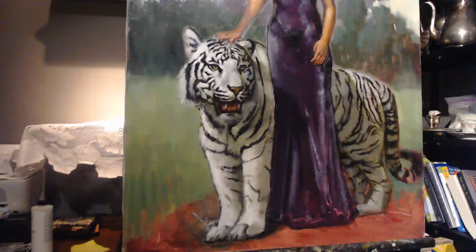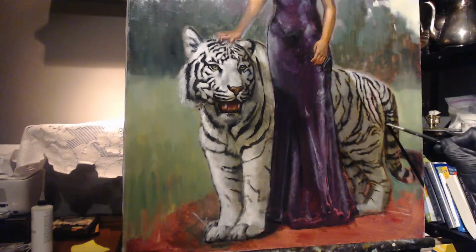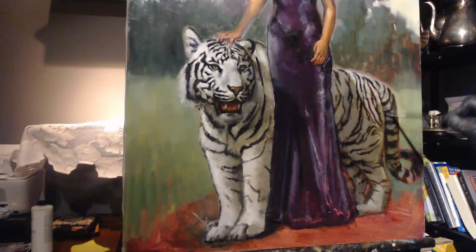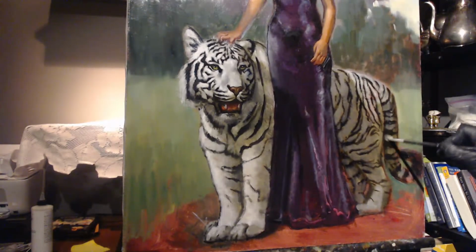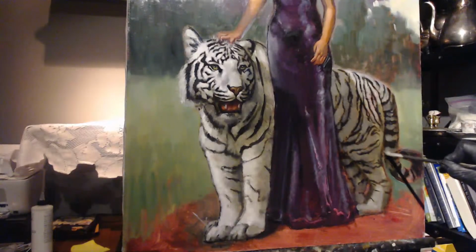So I like to do that a lot. I like to fix problems, but not necessarily right when they happen. I'll live with mistakes for a little while, and I'll say, okay, what does it need? And usually you'll get a better answer if you keep developing the rest of the painting instead of trying to fix it out of context. Why don't you just leave it for now and get more context? That's what I do for a lot of this.